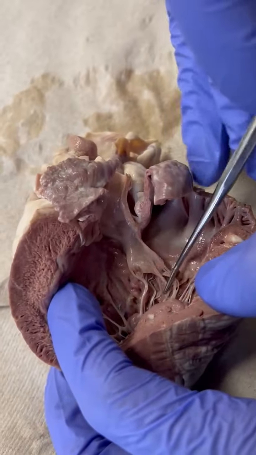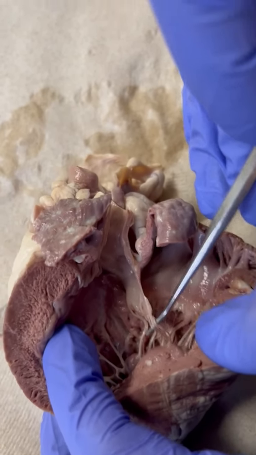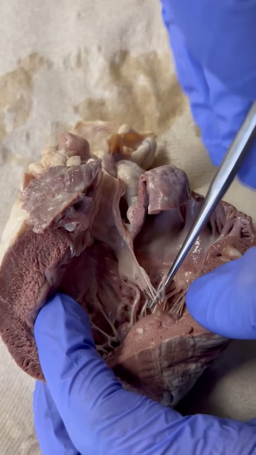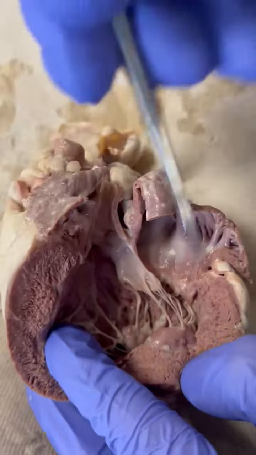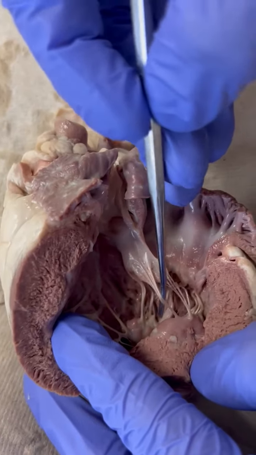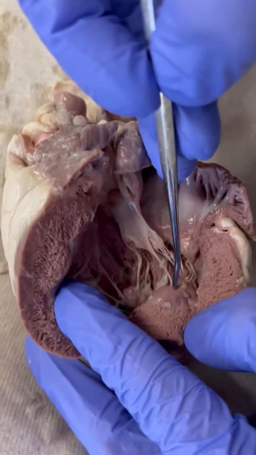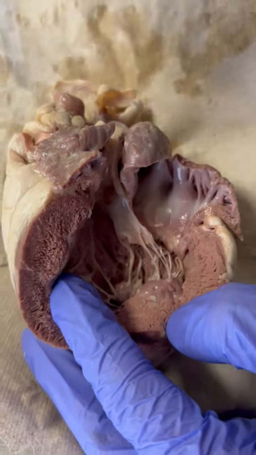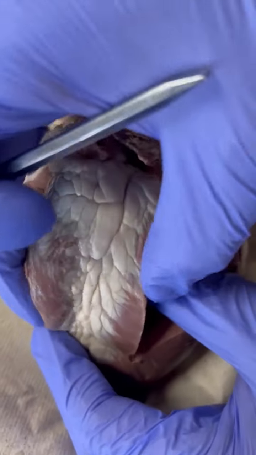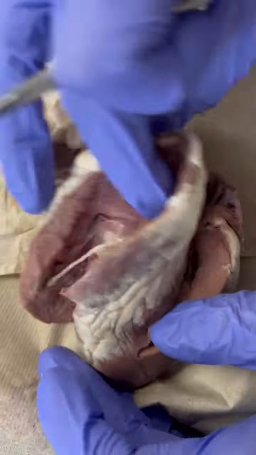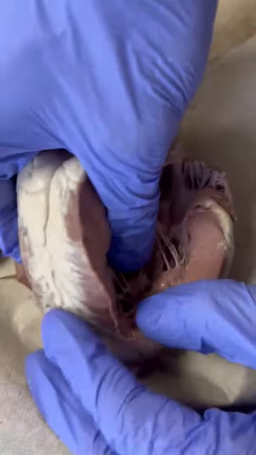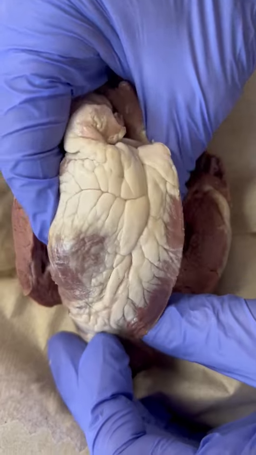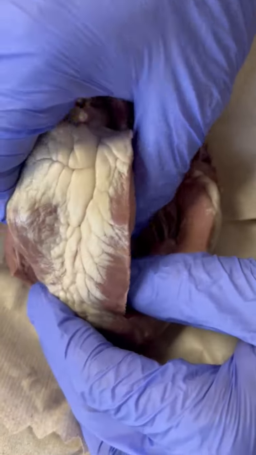So, all the valves have these little strings that are on there. Those strings are called chordae tendineae. Those strings are held on to these little bumps inside the ventricles. That is the papillary muscles. Next, the interventricular septum. So if this is a ventricle and this is a ventricle, in between, the meat that's in between, that is the interventricular septum.